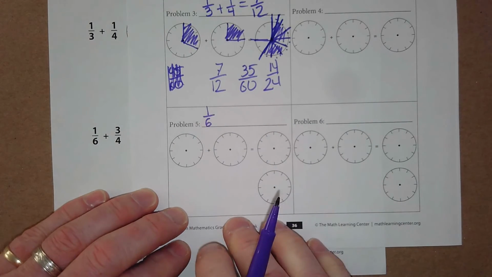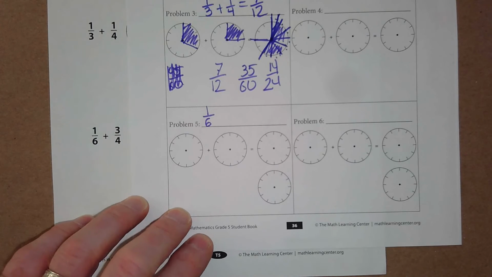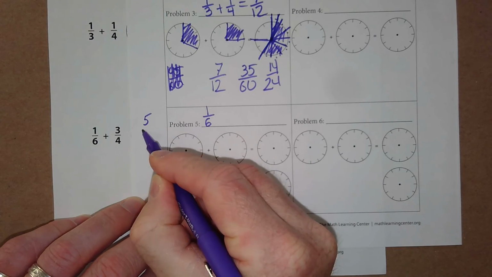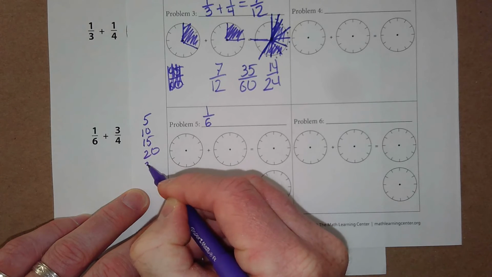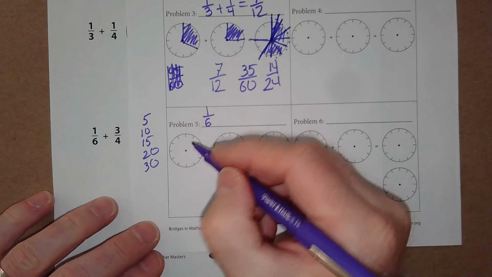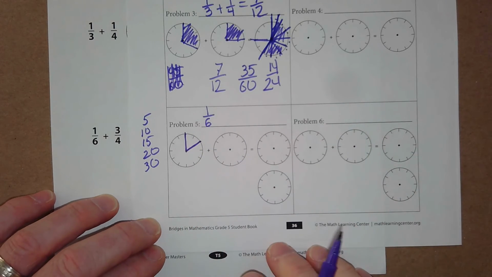So I'll shade in 1/6 of the clock. Remember, it's divided into 12 parts. It's divided into all those other sets: sets of 5, sets of 10, sets of 15, sets of 20, and sets of 30. How many minutes is going to be 1/6? Which of those numbers fits into 60 6 times? How many minutes, Chase? 10. 10 minutes. So here's a 1/6. Very good. There's a 1/6 of a clock.